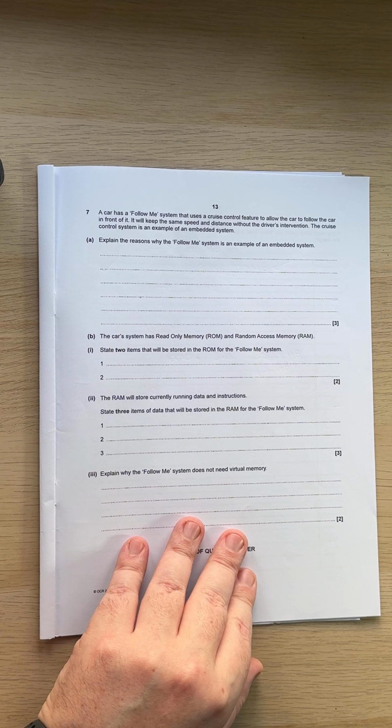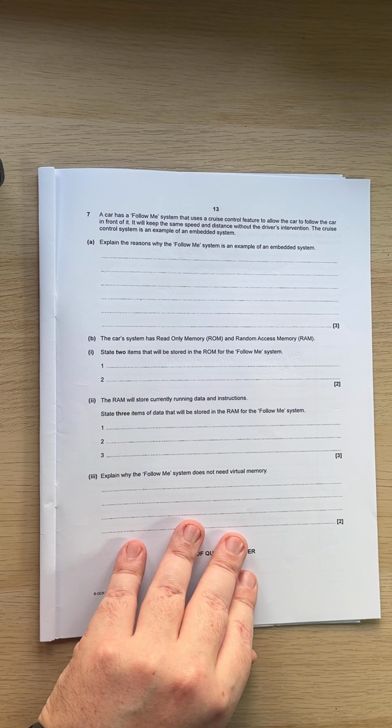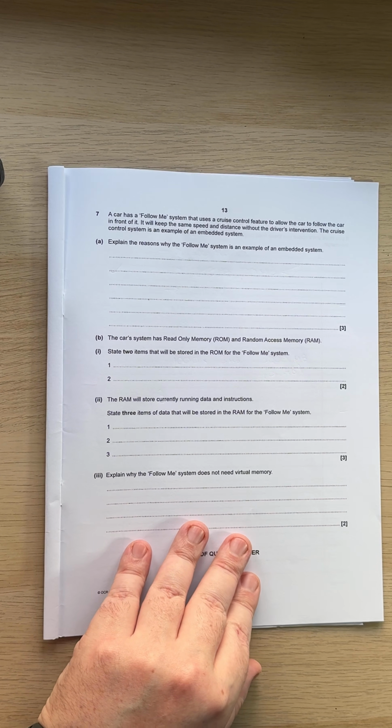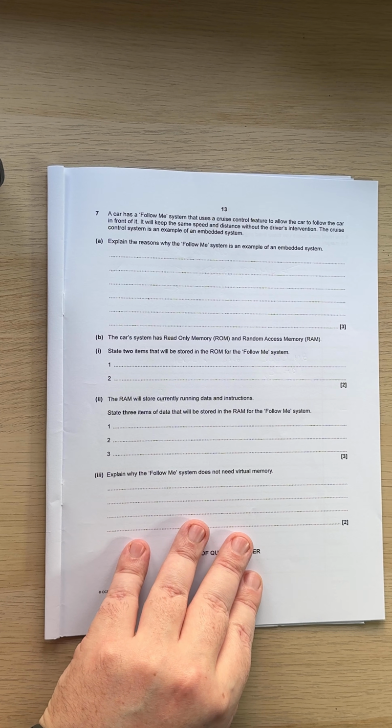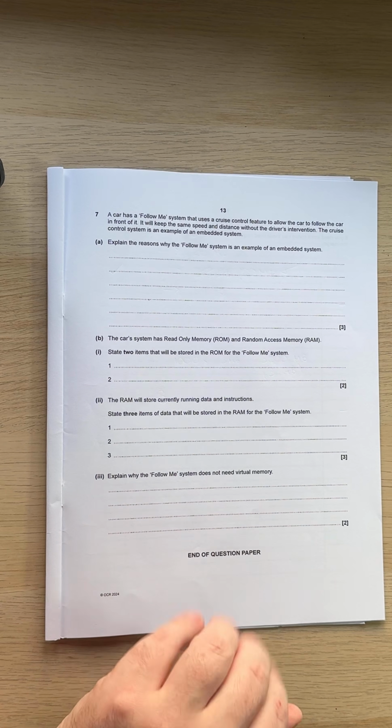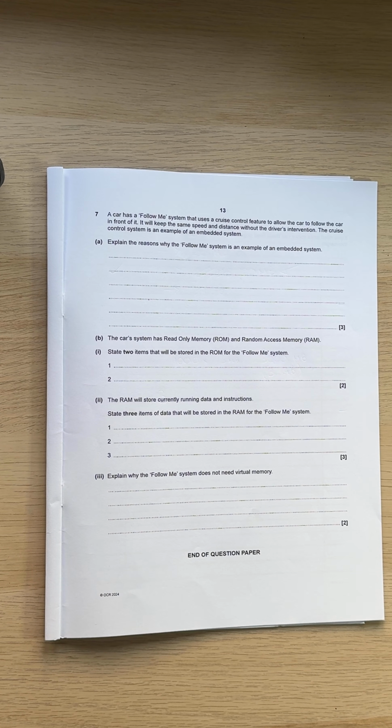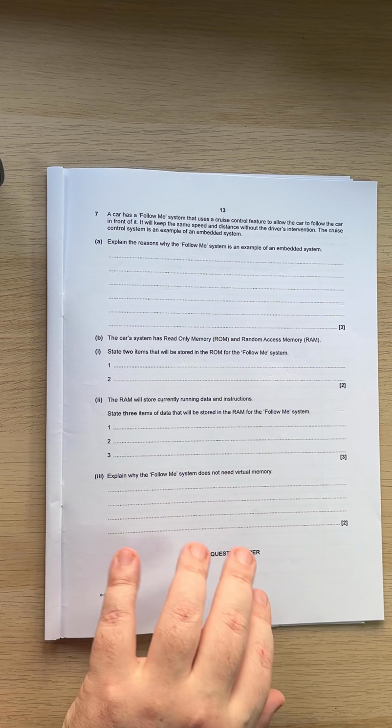Car has a follow me system that uses a cruise control feature to allow the car to follow the car in front of it. It will keep the same speed and distance without the driver's intervention. The cruise control system is an example of an embedded system. Explain the reasons why it's an example of an embedded system.